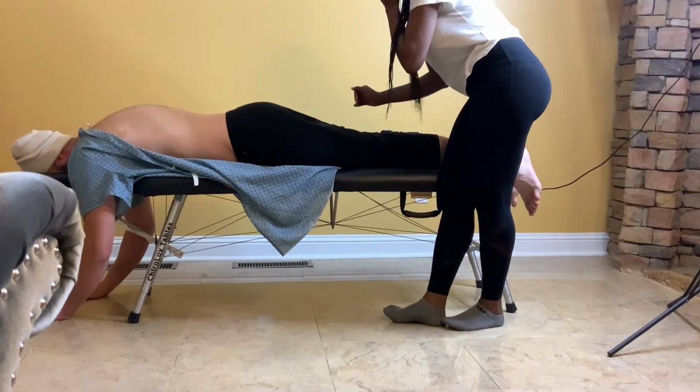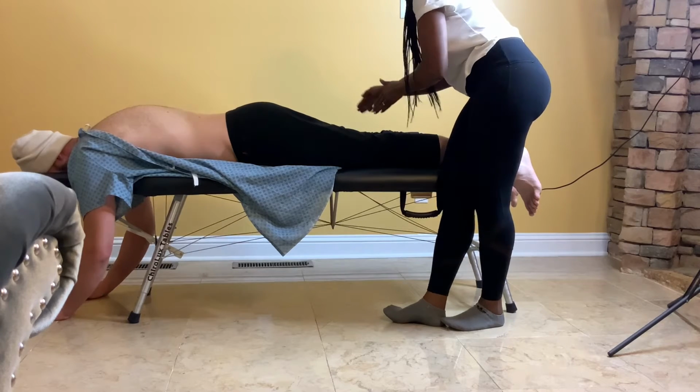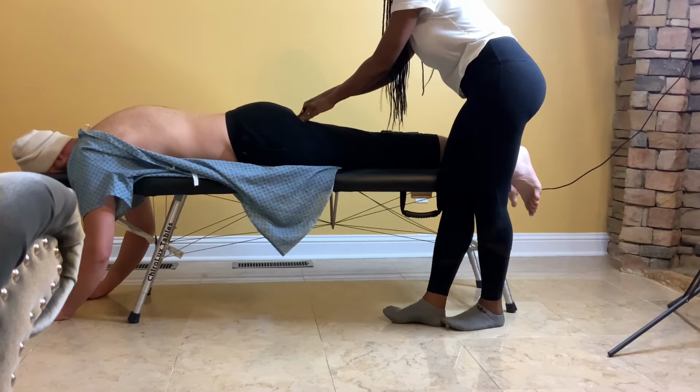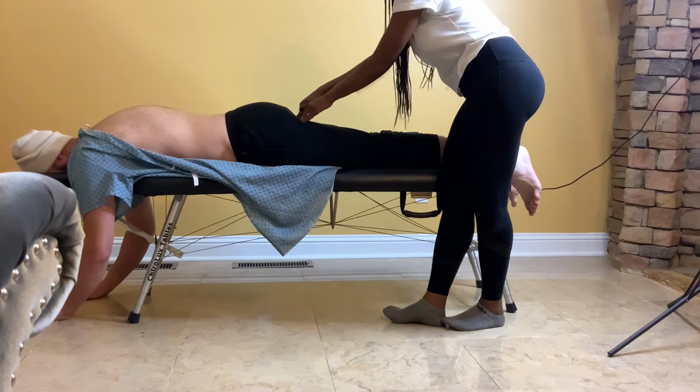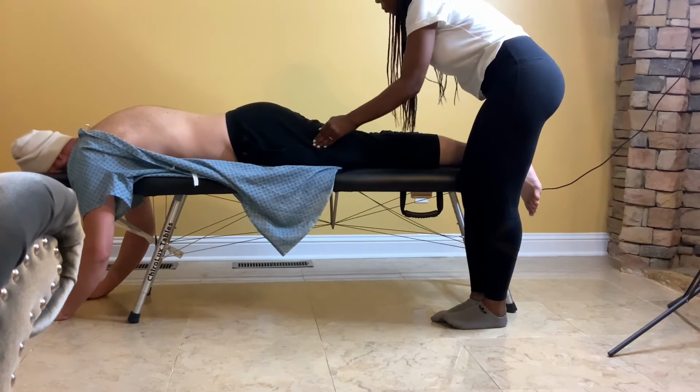Now we'll be palpating the hamstring muscles individually, starting with the biceps femoris, going back to the ischial tuberosity here, and I'm going to be palpating for biceps femoris.